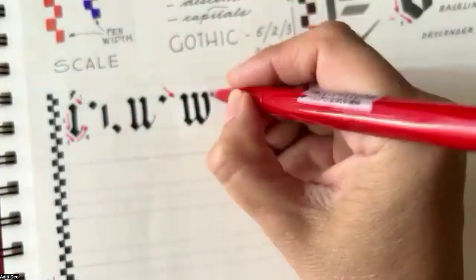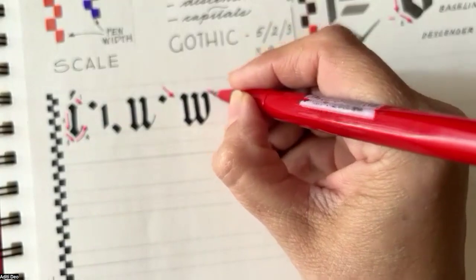So these are the same, the last one just ends here.